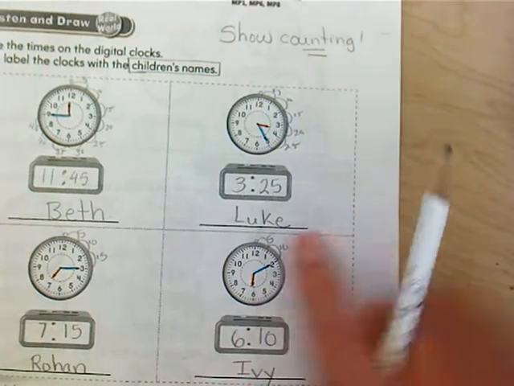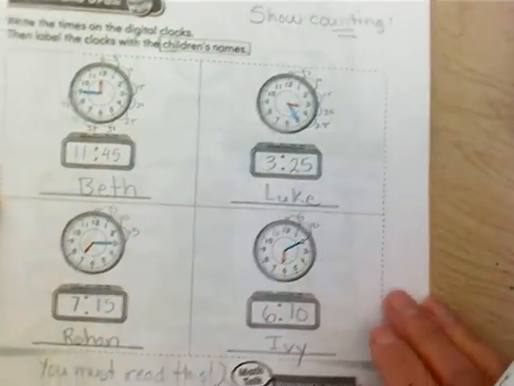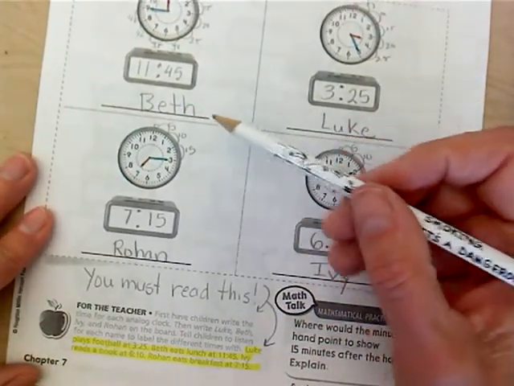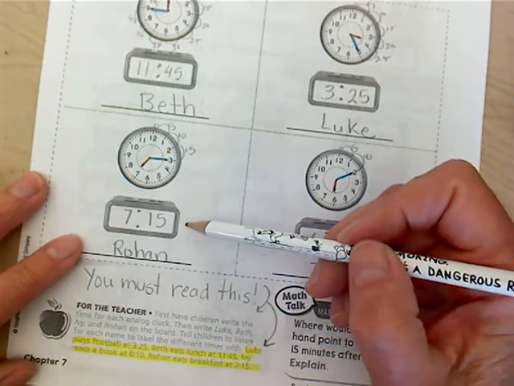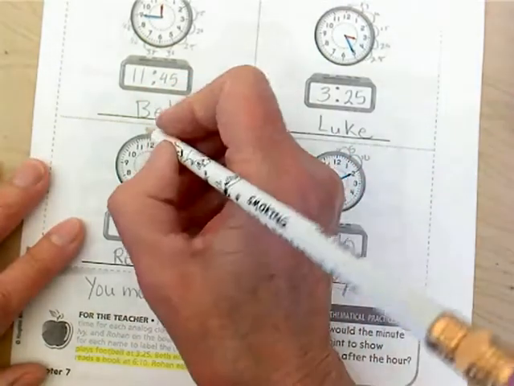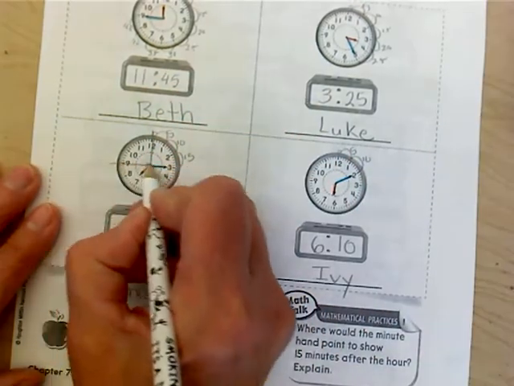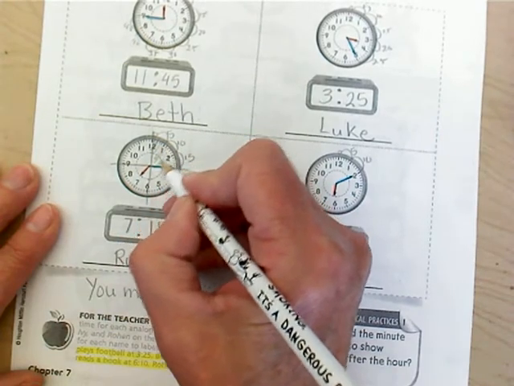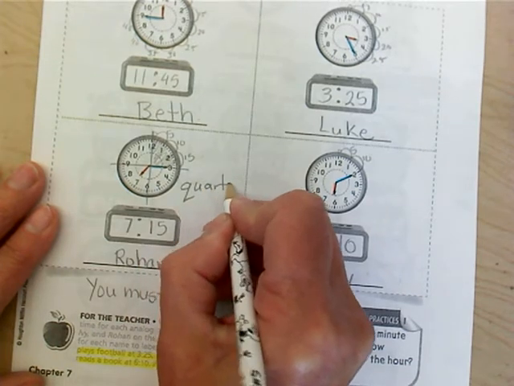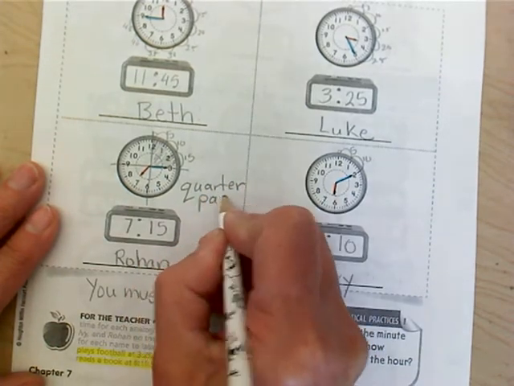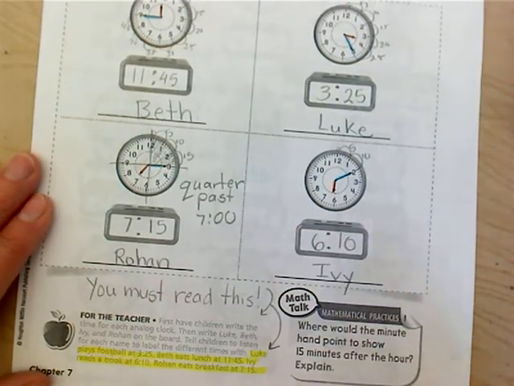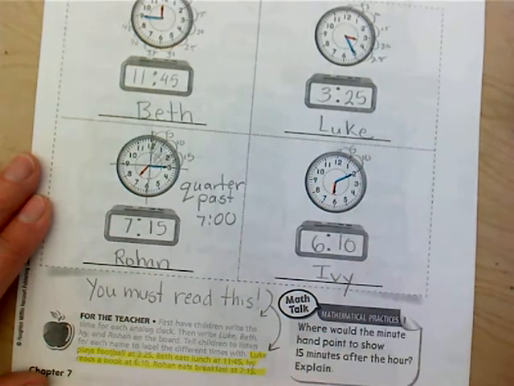Make sure you're showing your counting. And if you're not getting the hours correct, you probably ought to go back and use your small clock that you have at home to help you with that. Rowan was connected with 7:15 because we are 15 minutes after the hour. But you may have noticed that Rowan went a quarter of the way around the clock, which could be written as quarter past. You didn't have to write this, but I'm just telling you now that we've had the lesson, 7:15, or quarter past 7. So that was the only one that could have been written as quarter past.